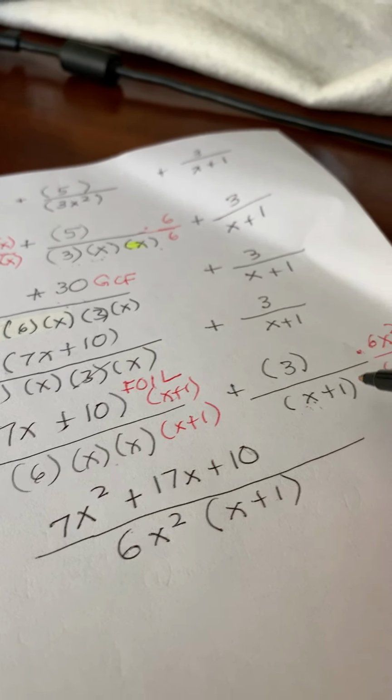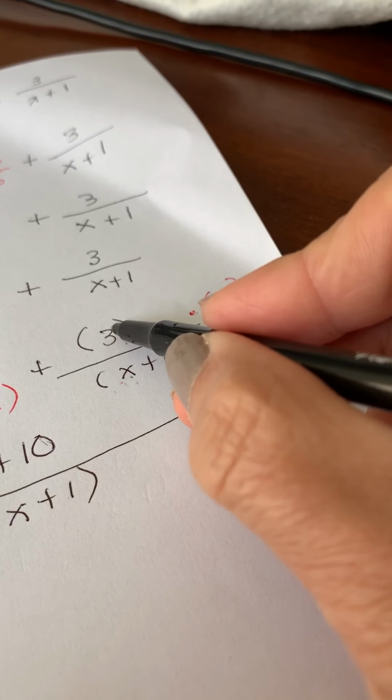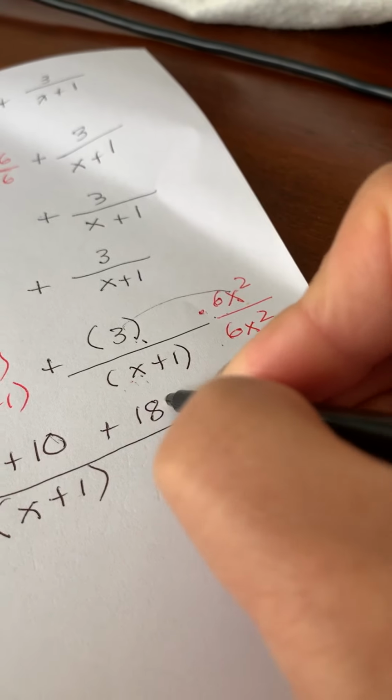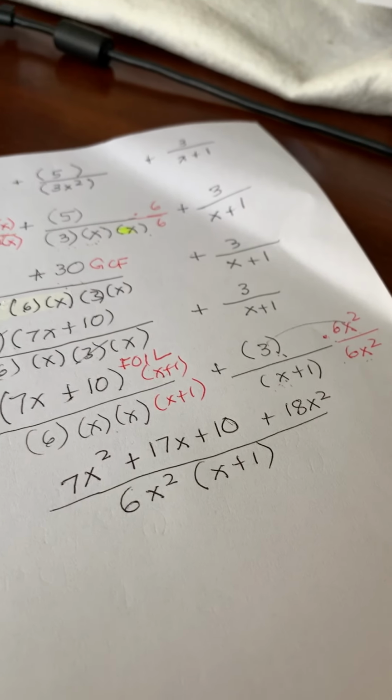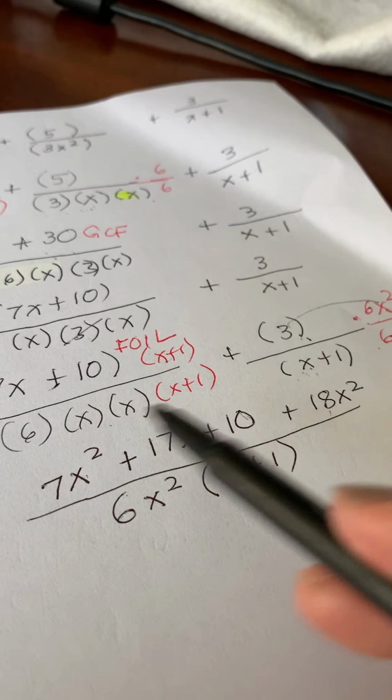And then you have to add it to these two here, which is 18x squared. So let's add like terms, these two.